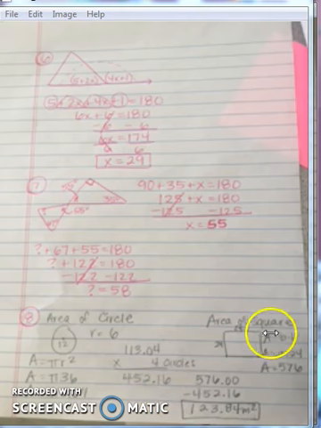452.16. Okay, to have something to subtract from, I have to find the area of the entire square. So my side lengths are 24 times 24, area equals base times height, area equals 24 times 24, area equals 576. Okay, so I'm going to do 576 minus 452.16, which will leave me with an area of the shaded region of 123.84.